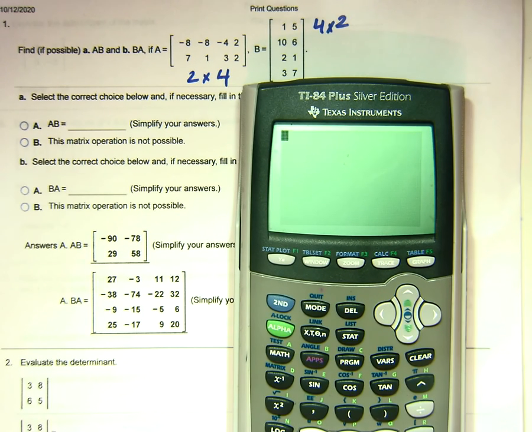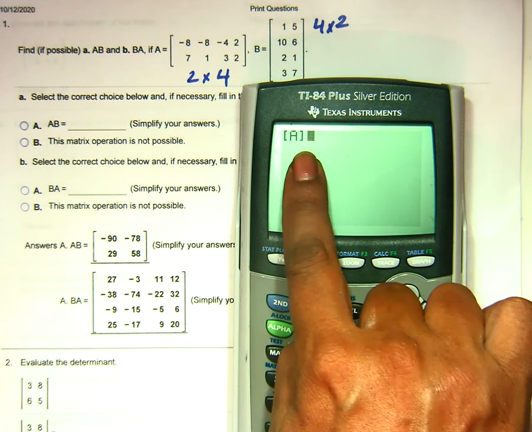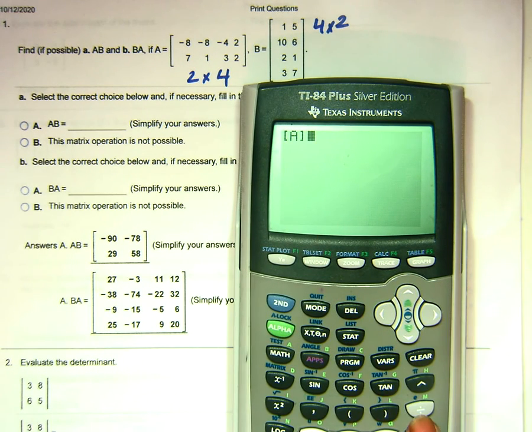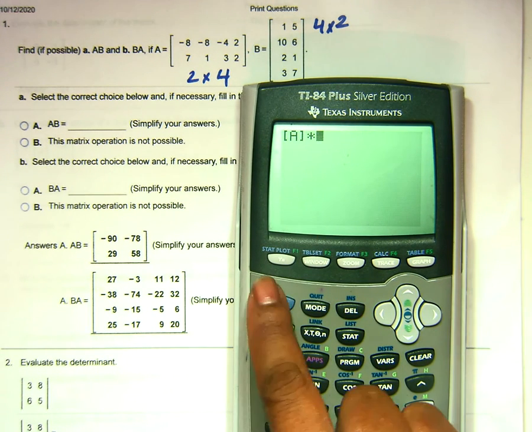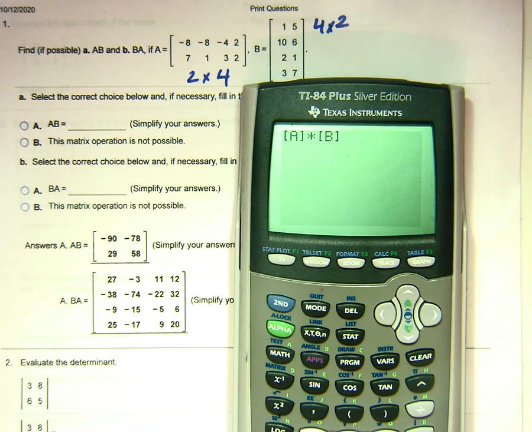So again, the first one is A times B. Again, notice how A comes first. So second, then matrix, hit enter for matrix A, hit your times key, second matrix, go down to matrix B, hit enter. Now you see you have A and B. Hit enter. Voila, we have the exact same matrix.